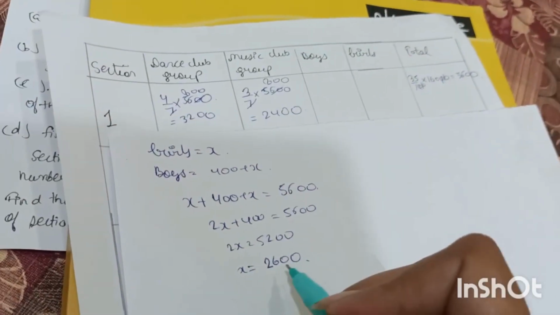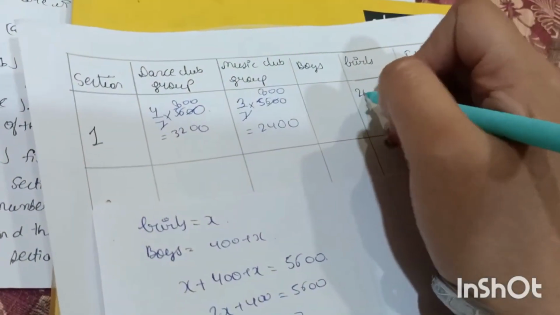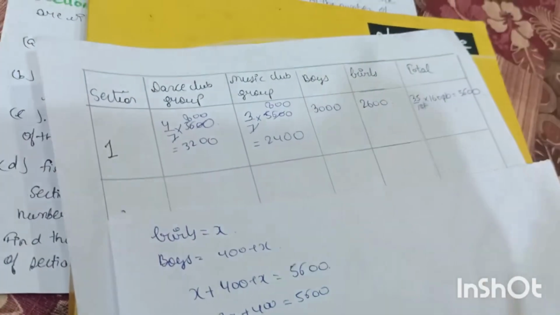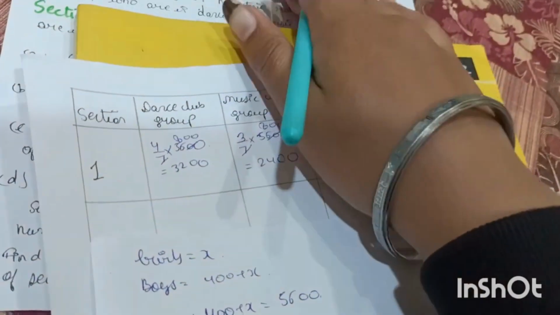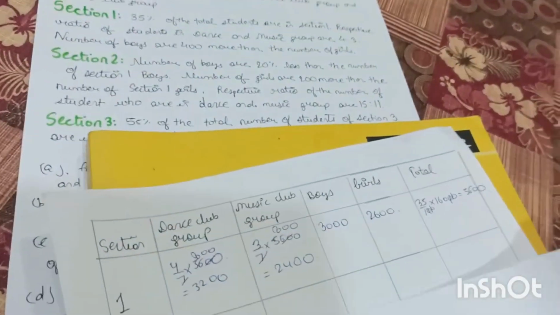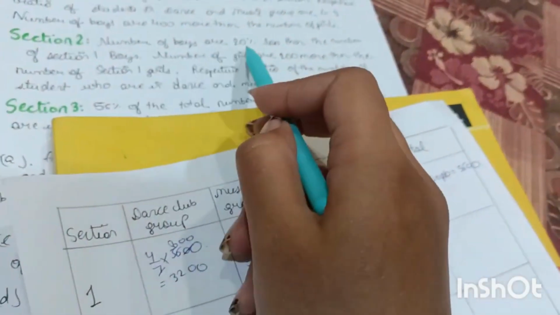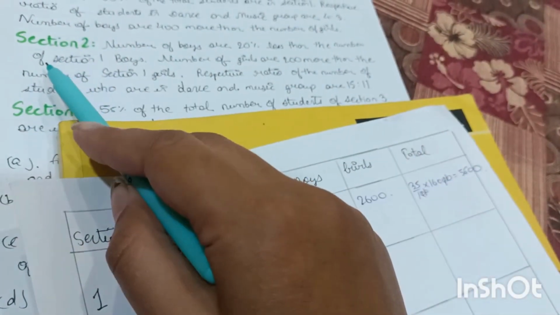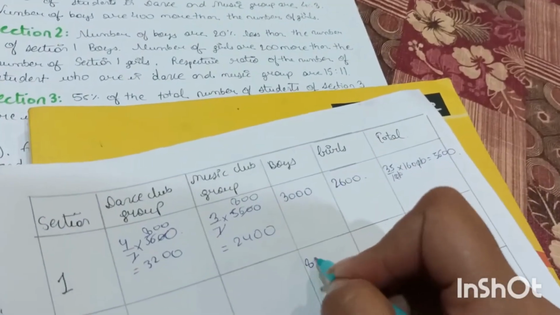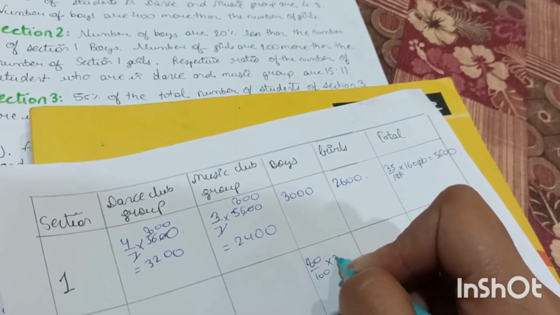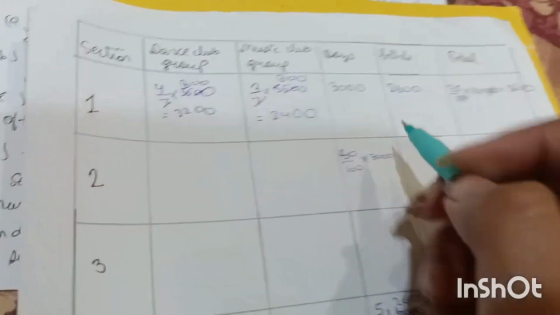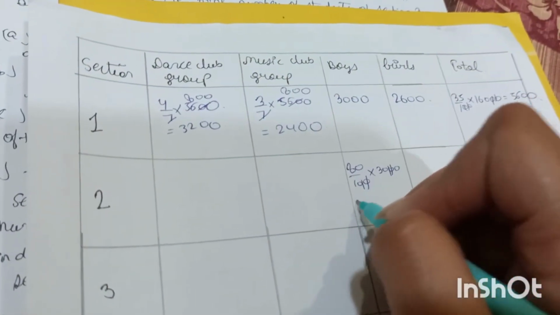So you will get the value 2,600 for girls, and boys are 400 more, so it will become 3,000. Okay. So now let's see for section number 2. You can see the number of boys are 20 less than boys in section 1. So we'll do solving it out, you will get the value as 2,400.